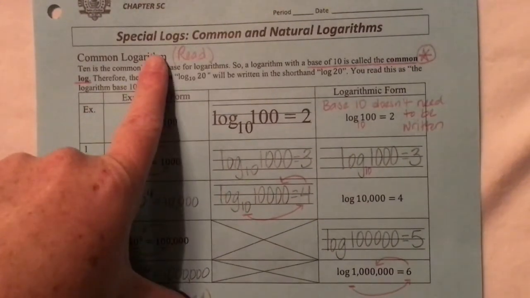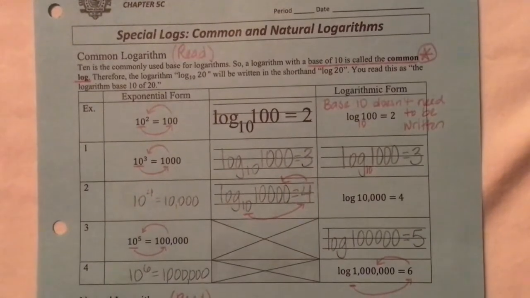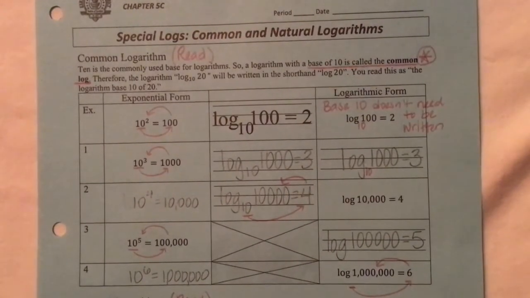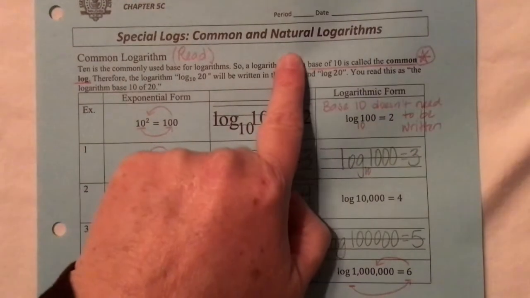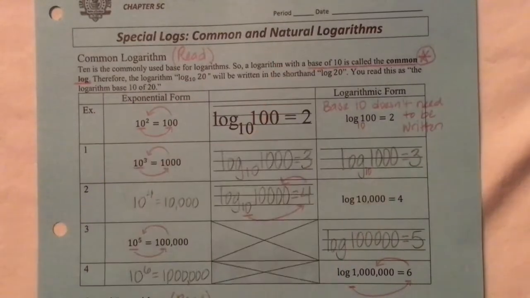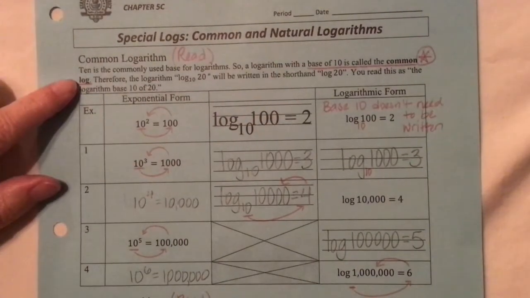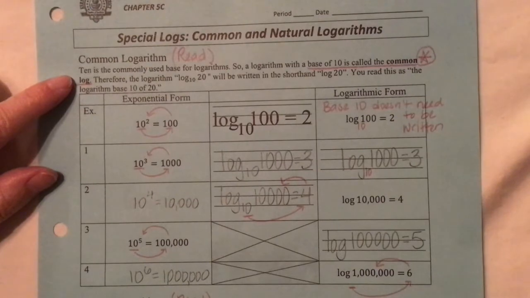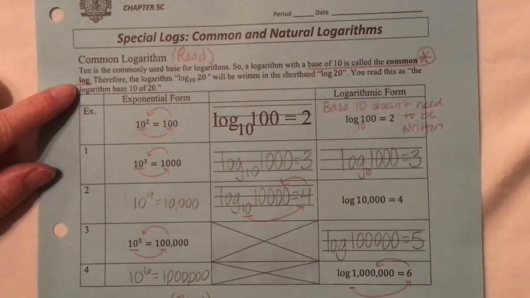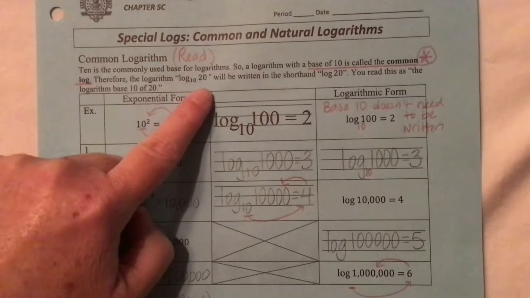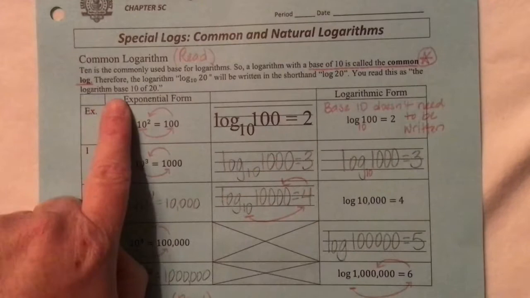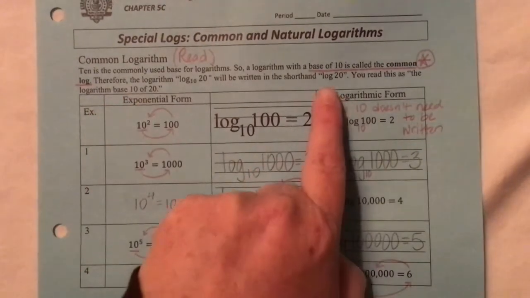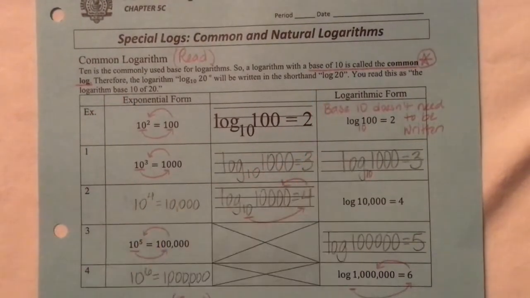The set of notes is on special logs, and the reason they're called special logs is because the bases of these logs are common and base e, which is the natural log, right? The natural base. We've talked about that number before. So 10 is the commonly used base for logarithms, so a logarithm with base 10 is called the common log. Therefore, log base 10 of 20 will be written in shorthand as log of 20. You read this as the logarithm base 10 of 20. So I would still say log base 10 of 20 even though there's not a number there, because it is assumed the base is 10.